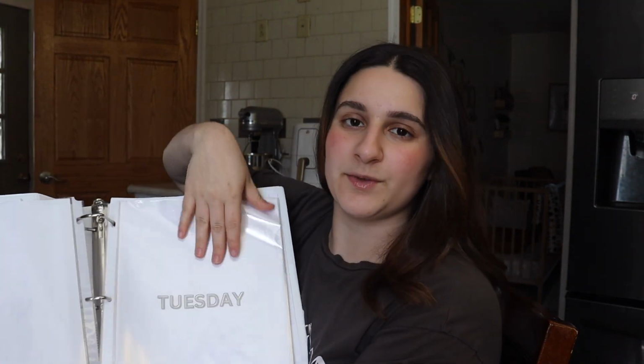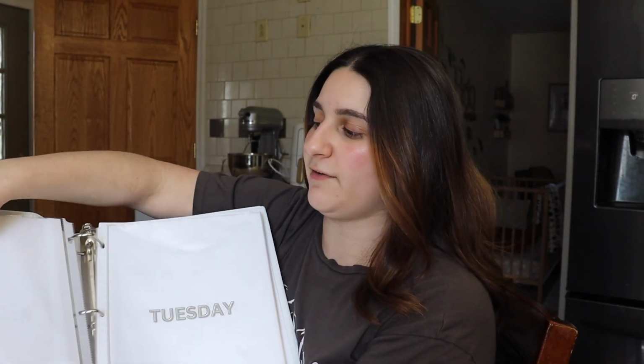Things that I am using to lesson plan. My laptop. I have a binder here that I have organized into every day of the week that I'll show you, like how I organize out all of our activities and worksheets for the week, and my phone and a printer, and that is all that I have been using to lesson plan.